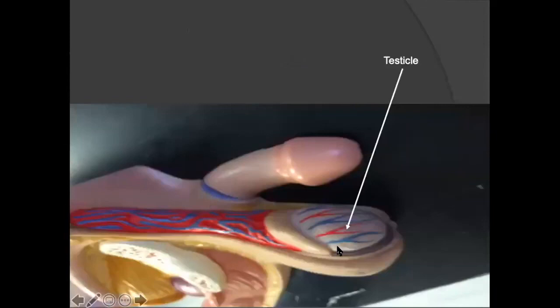This picture sometimes shows up on the exam. This one's a little depressing. I'll tell you why in a moment. But of course, that's the testicle. If I'm asking you a hormone secreted here, testosterone. We haven't used this picture much lately.